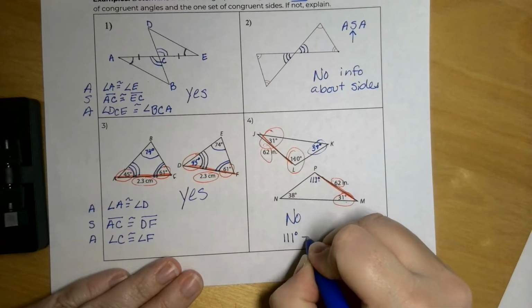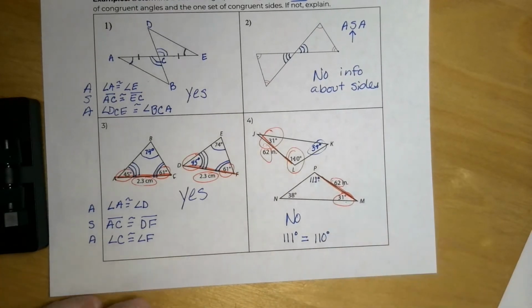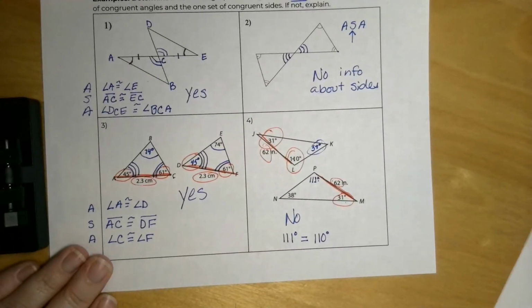111 degrees is not equal to 110 degrees. So even though they look like they're going to make it, they don't in that case. Okay? All right, let's go on to the next page.